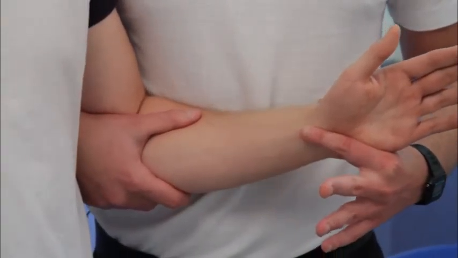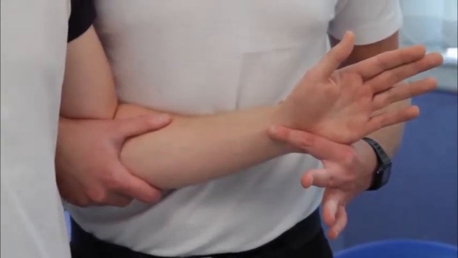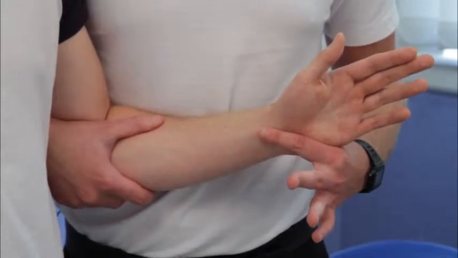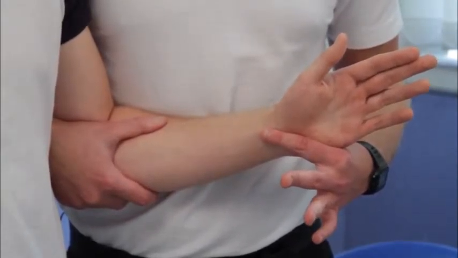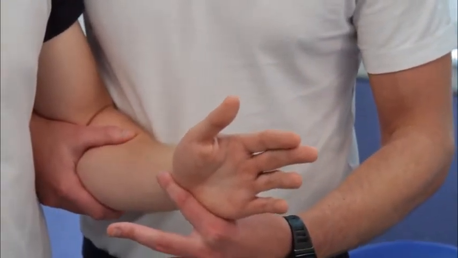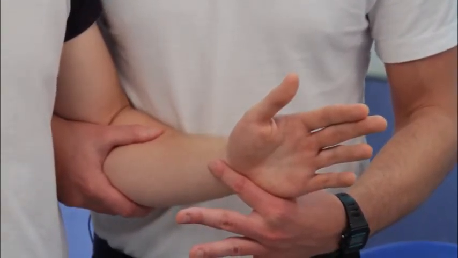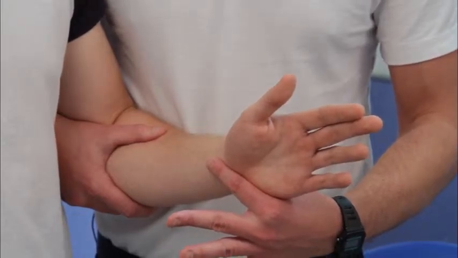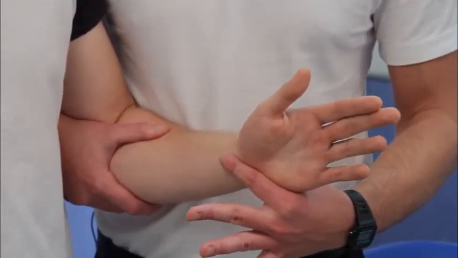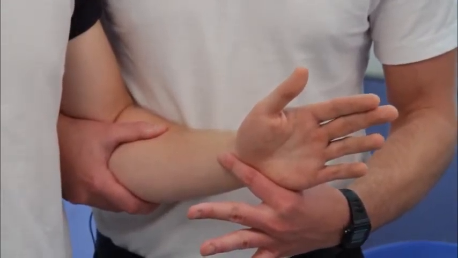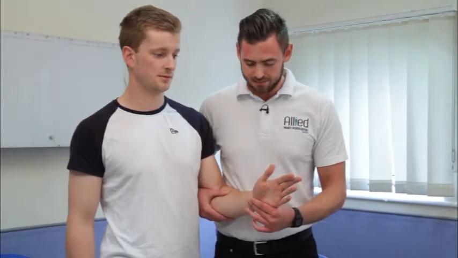If they have got the full passive range of movement, again, we can consider that this is not a frozen shoulder, not a contracted shoulder. If they got stuck there, had a restricted range of movement, you couldn't take it any further, and you were happy that they weren't guarding because of pain, and they got a true stiff end feel, then a frozen shoulder is certainly a possibility.